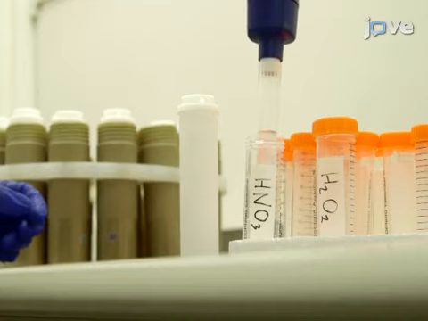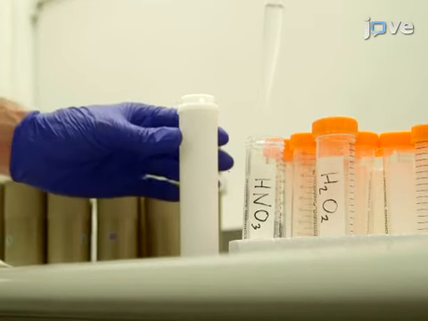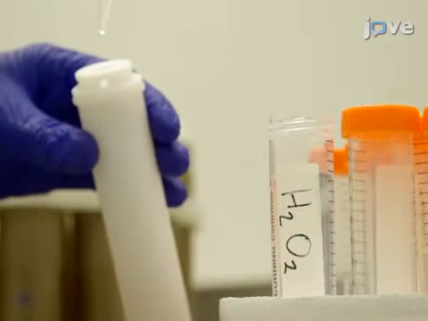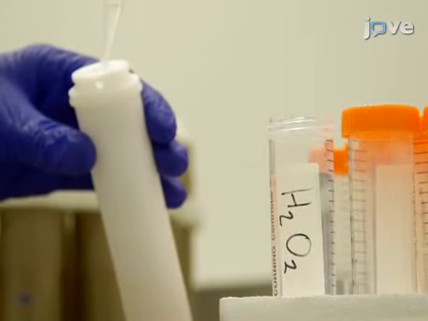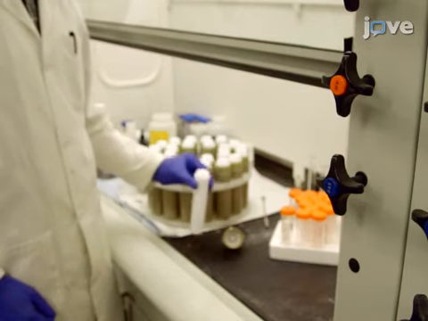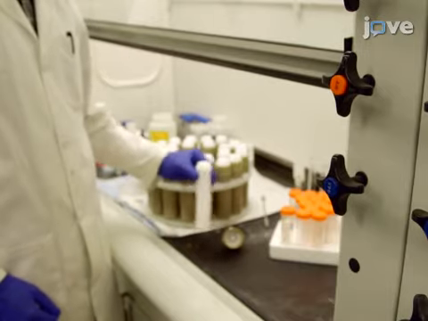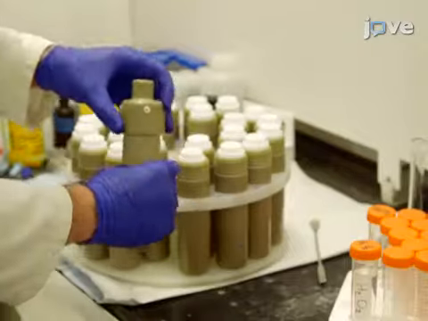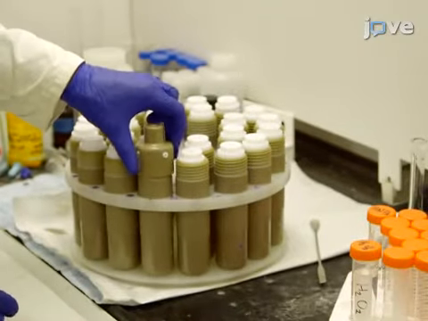Next, to each vial, add 7 milliliters of concentrated trace metal grade nitric acid and 3 milliliters of hydrogen peroxide. Then, swirl the solution to homogenize before digesting the contents of each vial and analyzing according to the text protocol.